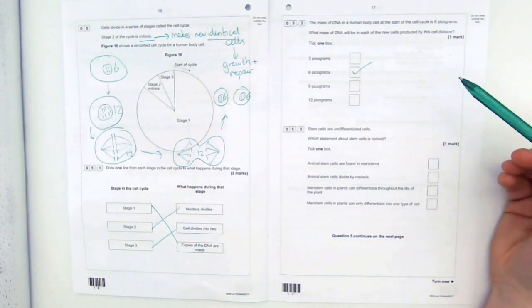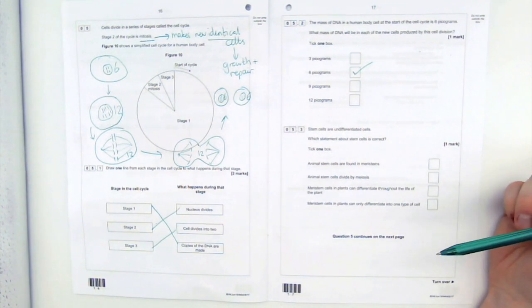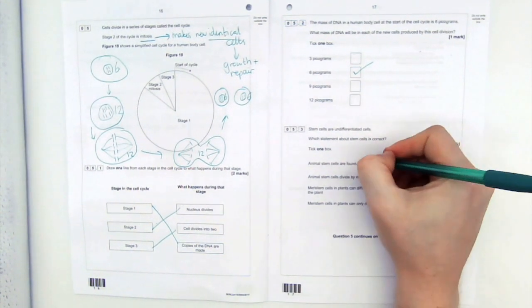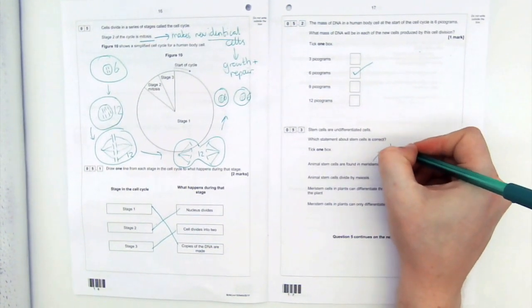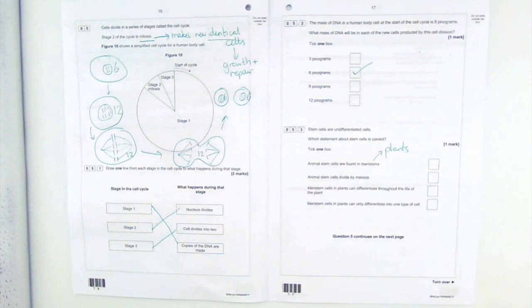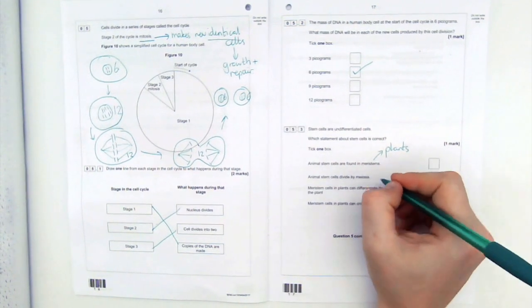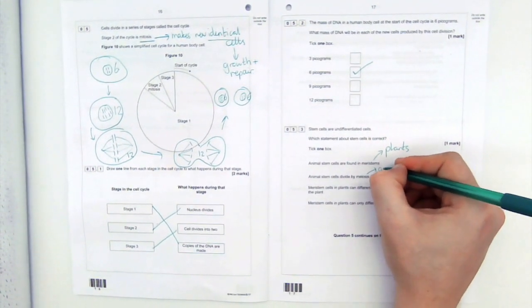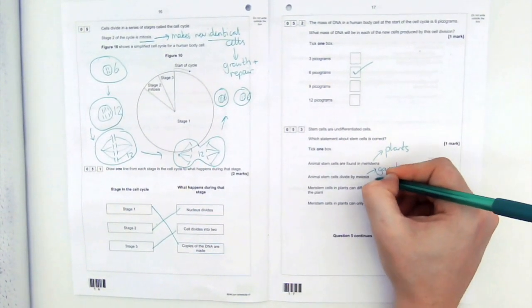The next one says stem cells are undifferentiated cells. What statement about stem cells is correct? Animal stem cells are found in meristems. Meristem is in plants. And also animal stem cells divide by meiosis. They don't. That is only the gametes, so that is egg and sperm.